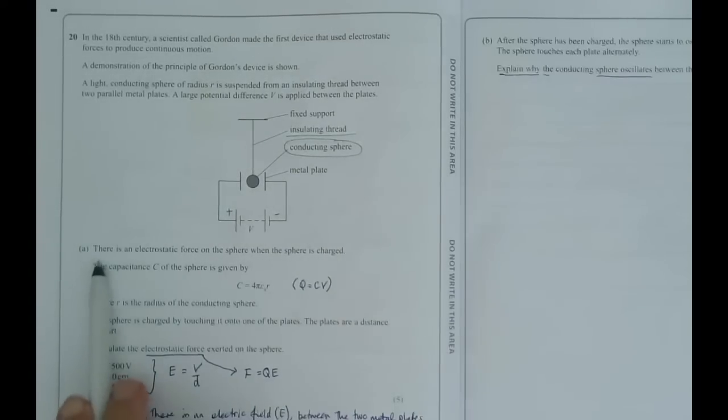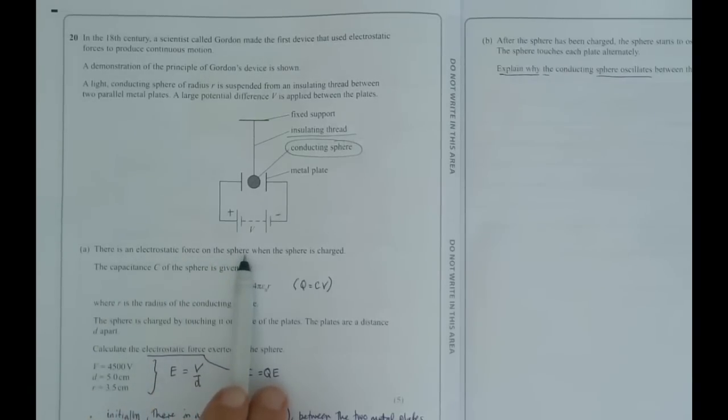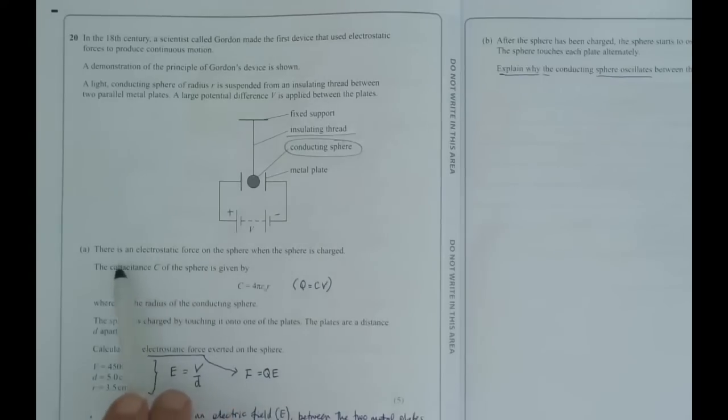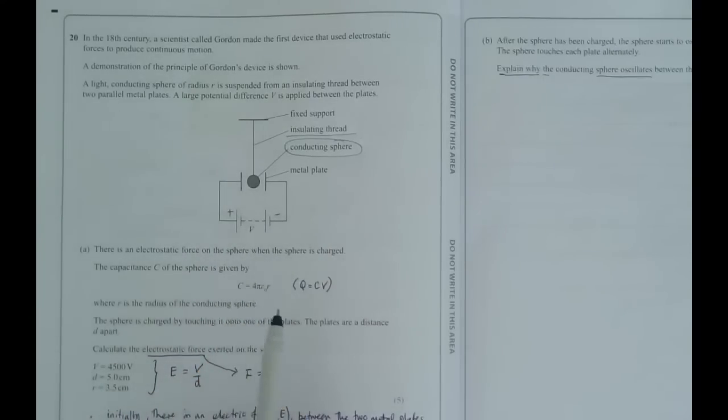Okay, and then it says there is an electrostatic force on the sphere, because it's a conducting sphere, so it will feel the force. Any object will feel an electrostatic field. So when you rub a balloon on your hair, you can feel it, the effect on your hair. The charged balloon attracts your hair. There is an electrostatic force on the sphere when the sphere is charged. Okay, so it's not initially charged, but it will be attracted, or it will move possibly to one side or the other.